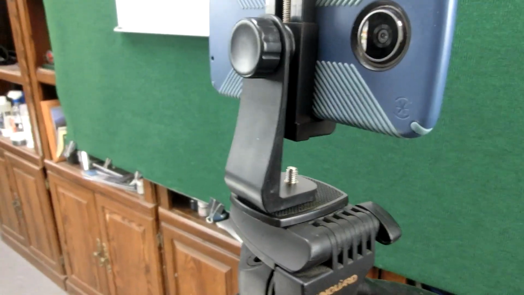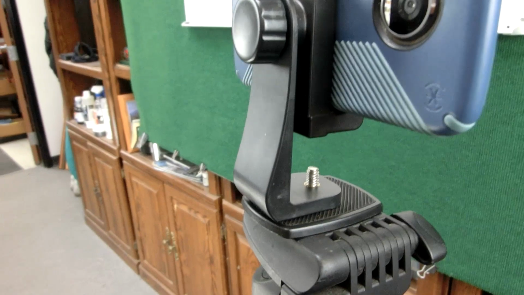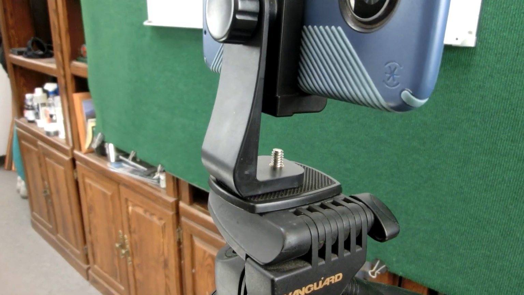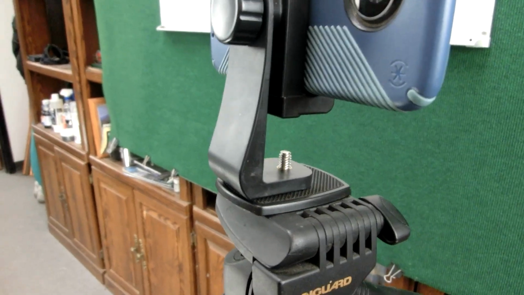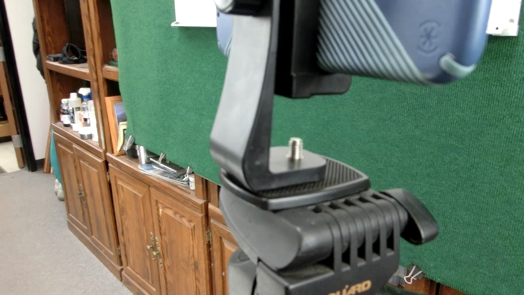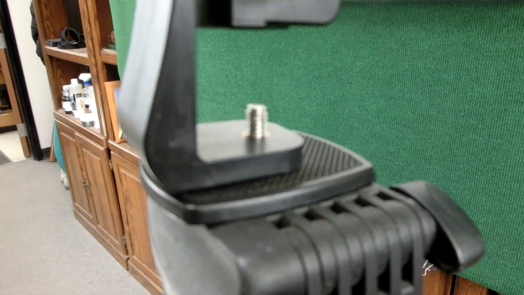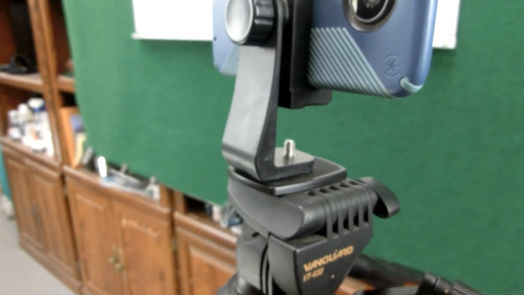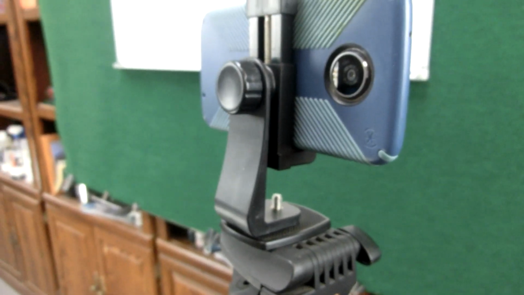If you don't know, in the US, all these mounts and adapters are made for a 1/4 screw. That means a 1/4 inch in diameter and 20 threads per inch. It might come in handy knowing this if you're going to play around with mounts and adapters.